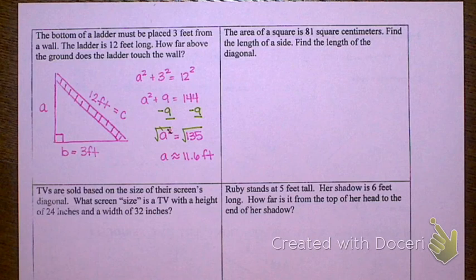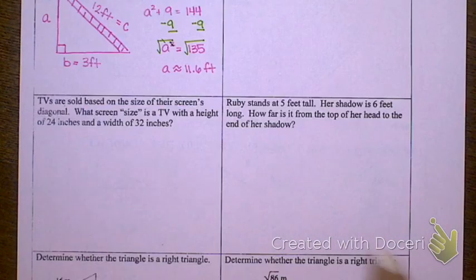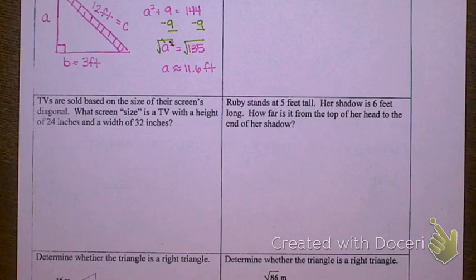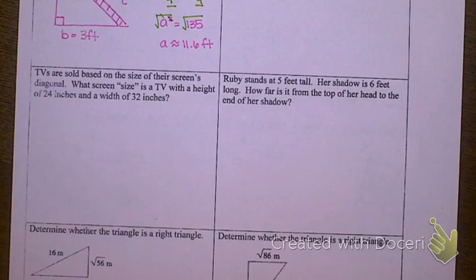Okay, so in that problem right there, it says Ruby stands at 5 feet tall. Her shadow is 6 feet long. How far is it from the top of her head to the end of her shadow? Okay, so we want to draw a picture of this. We've got a girl. She's standing, and there's her shadow. Now, to put this in perspective, when you are standing outside in the sun, where's your shadow? It's behind you, but where is it behind you? Is it like floating around in the air? Where is it? It's on the ground, right?